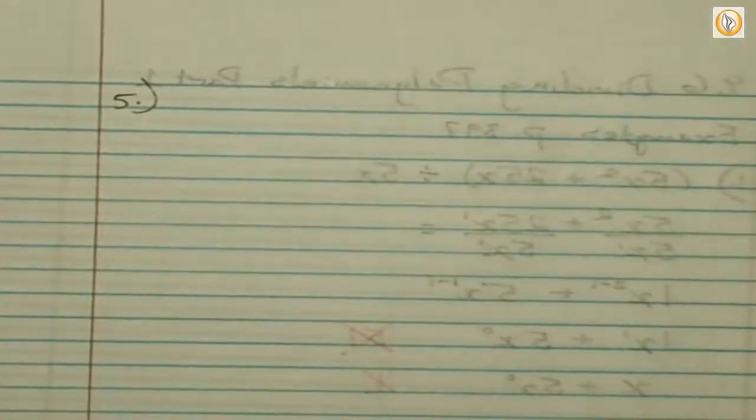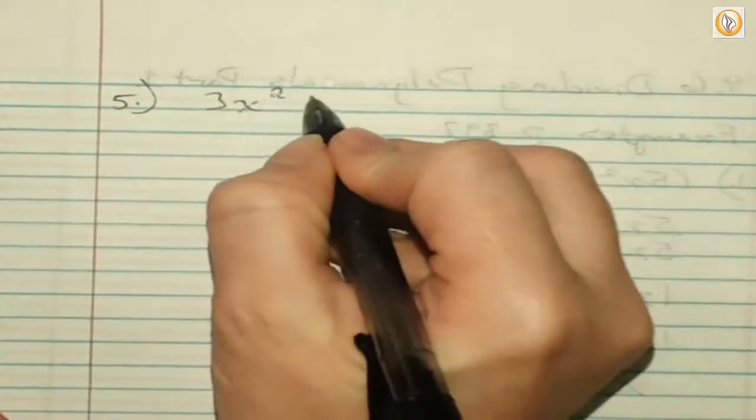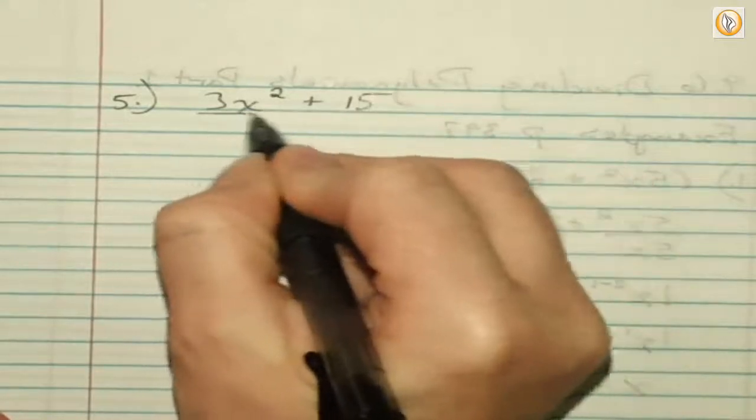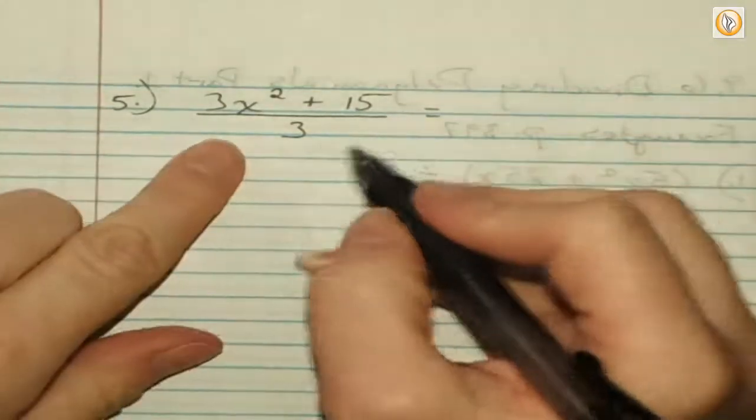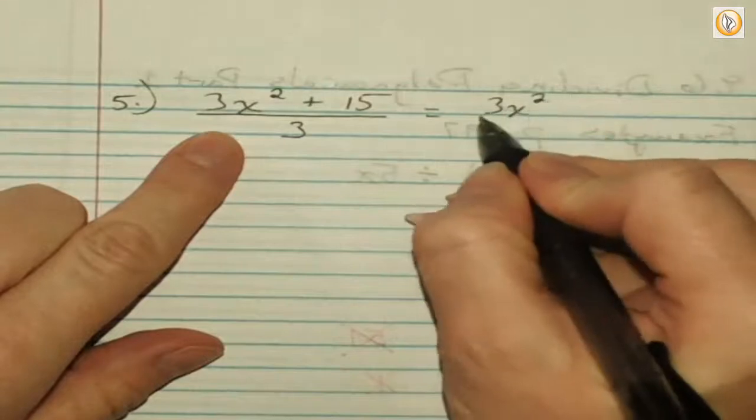Number 5. Let's look at 5. Okay, now it's written a little bit differently. So we have 3x squared plus 15, and it's written as such, divided by 3. Now, just like those other two problems, we're going to rewrite this with 3 underneath.